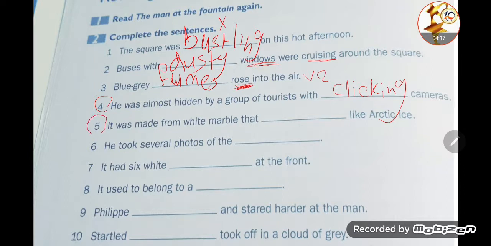Number 5, it was made from white marble. حكينا الرخام الأبيض. That blank like Arctic ice, اللي بدا مثل ايش؟ مثل الثلج الموجود في القارة القطبية المتجمدة الشمالية. So the word here is glistened. Okay, so glistened, as you can see here.